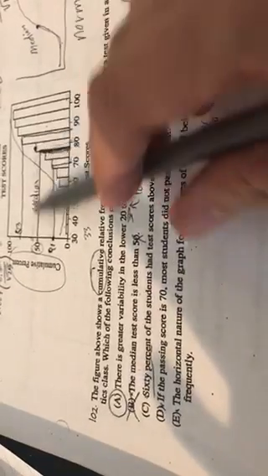It appears at the score of 80, and I scoot over, it appears that maybe about 60%. They wrote 60%, but this is a cumulative frequency graph. So the fact that 80 goes up to 60 means 60% of the students scored 80 or below, not above. So that can't be true.